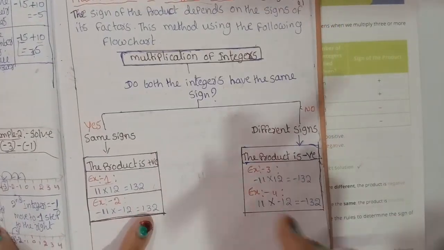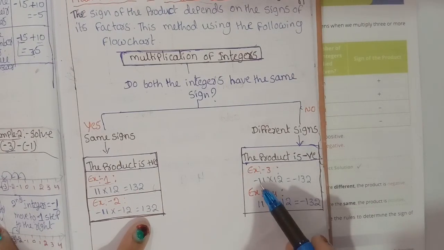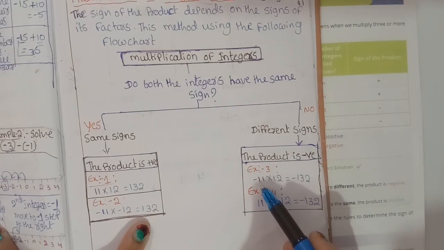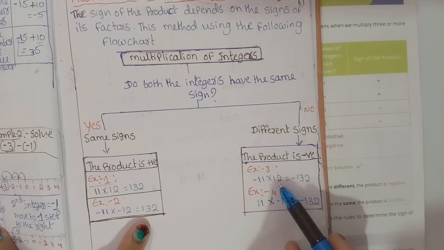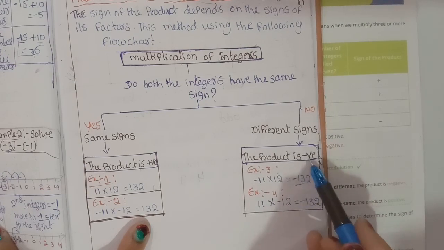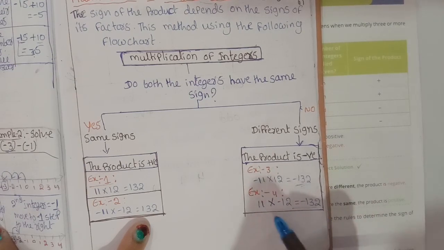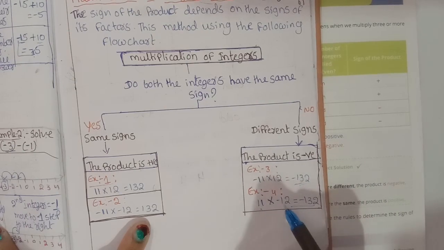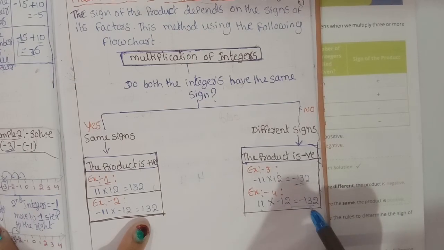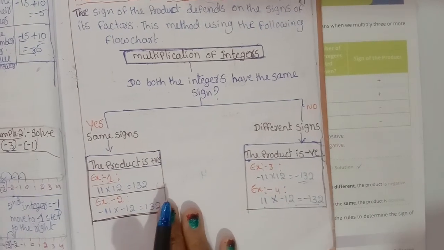The product is positive. And here, one is negative and one is positive, so we will get a negative answer. Plus into minus is also negative only. Did you understand neatly?